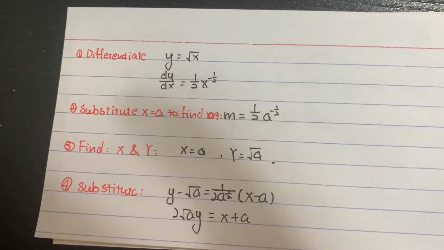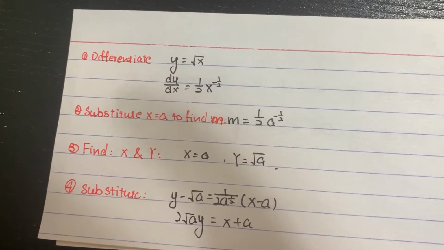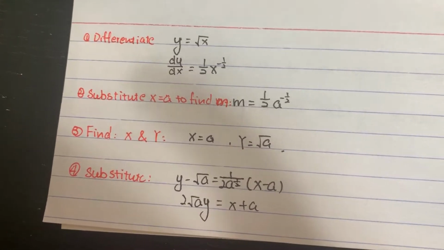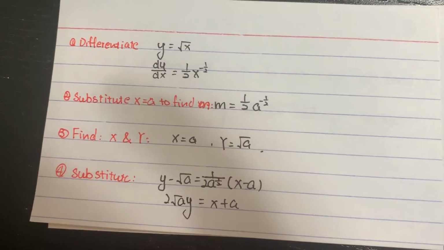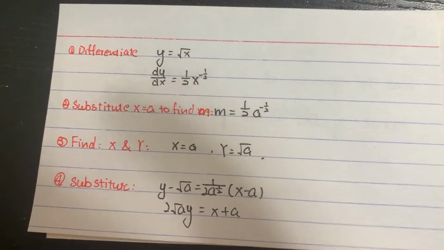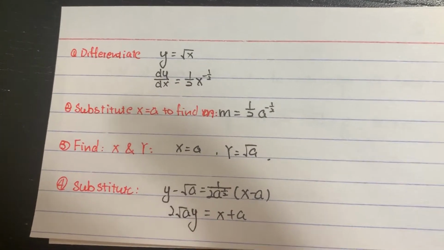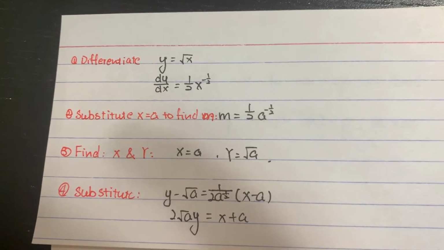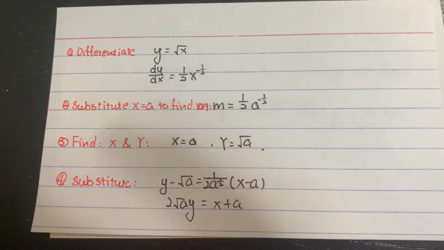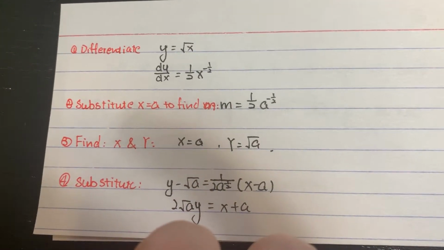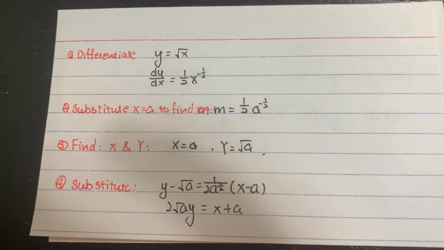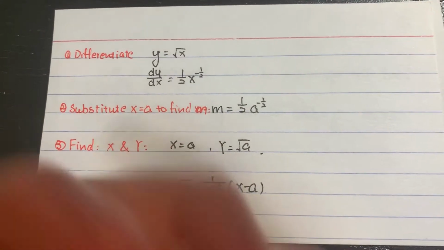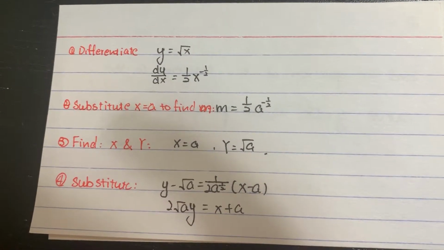Again, the first step is always to differentiate the original equation. In this case, you don't have a real value, but you can still find m by substituting x equals a. You find X and Y by using the original function, and you just substitute them into y minus Y equals m(x minus X), and you get the answer. So it's the same thing. Don't be scared.